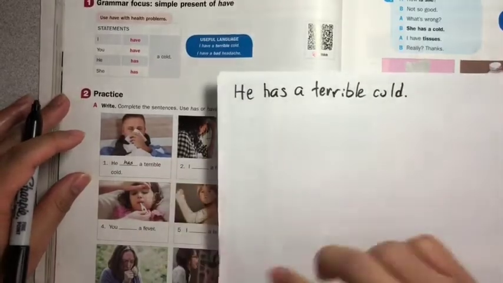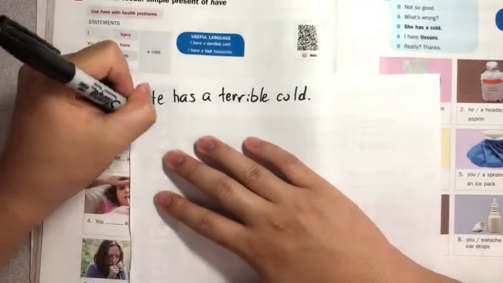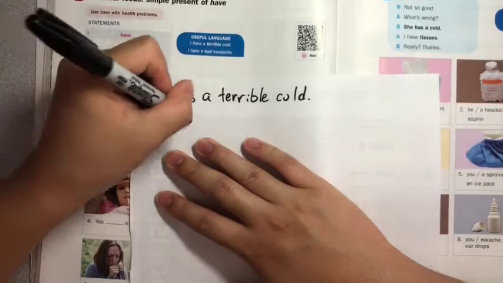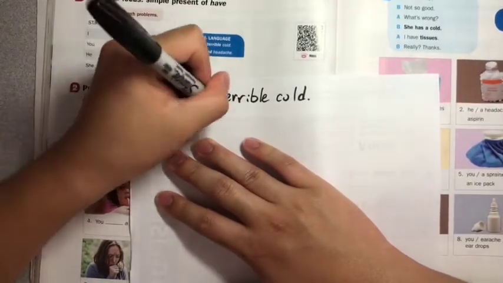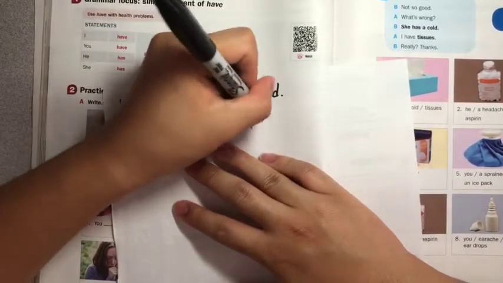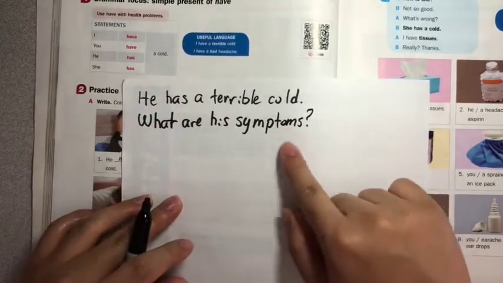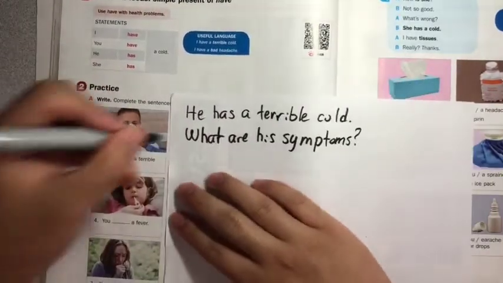He has a really bad cold. Okay, so let's write his symptoms. What are his symptoms? Symptoms are what's wrong. So what are his symptoms?